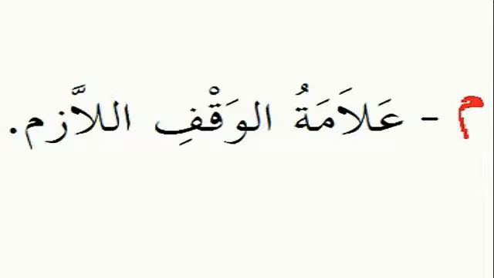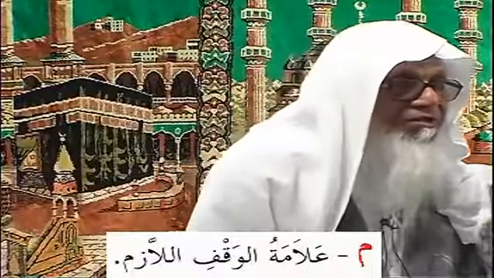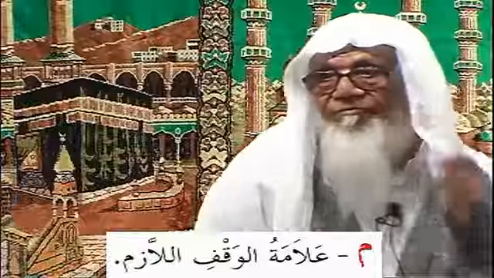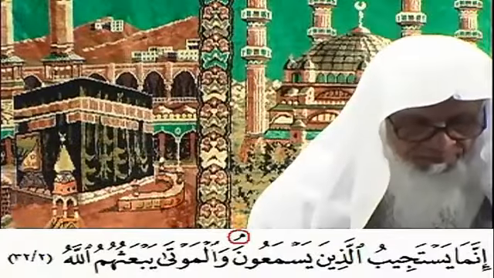Meem stands for Waqf Lazim. That's a compulsory pause. If you don't stop there, don't make a pause, the meaning may change. I'll give an example. The ayah, إِنَّمَا يَسْتَجِيبُ الَّذِينَ يَسْمَعُونَ. Then comes, وَالْمَوْتَى يَبْعَثُهُمُ اللَّهُ.